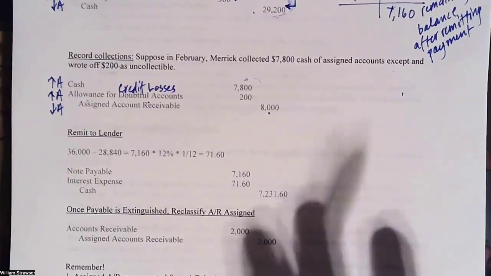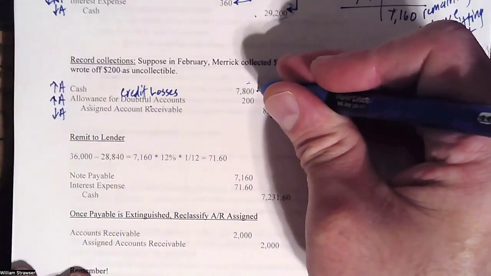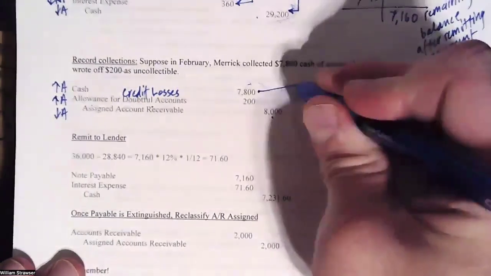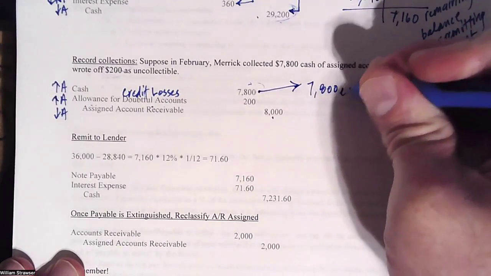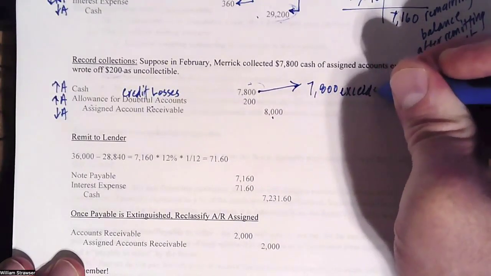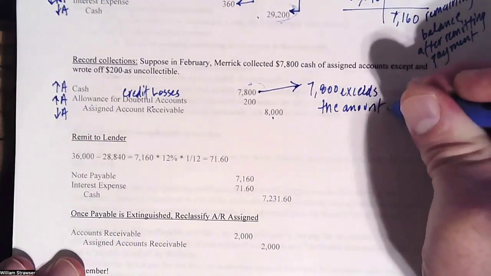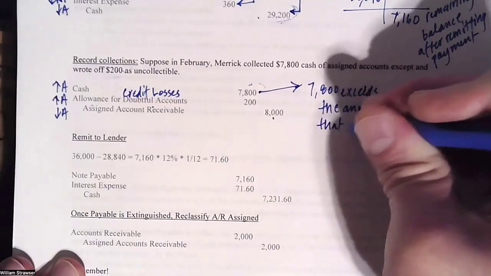When I remit to the lender here, remember, take the 7,800 as your starting point. But in this case, wait a minute, the 7,800 exceeds the amount of the loan that remains.